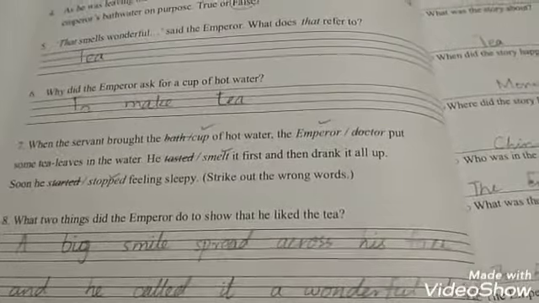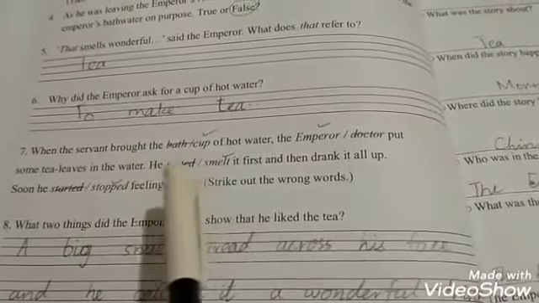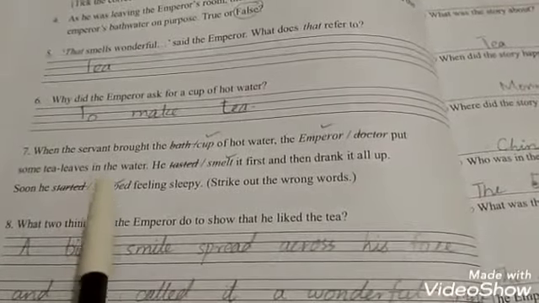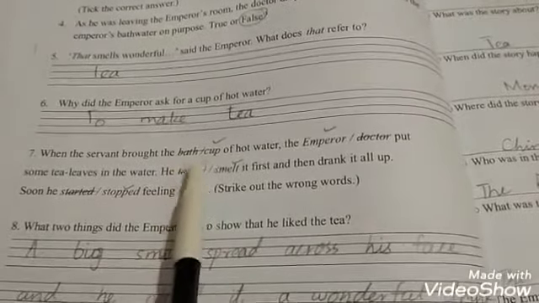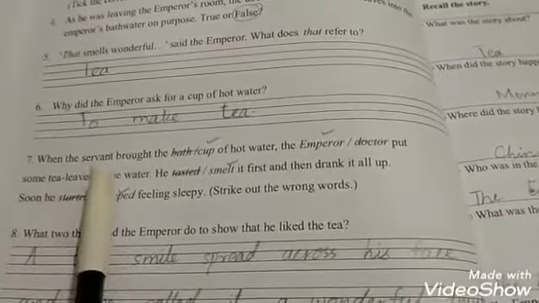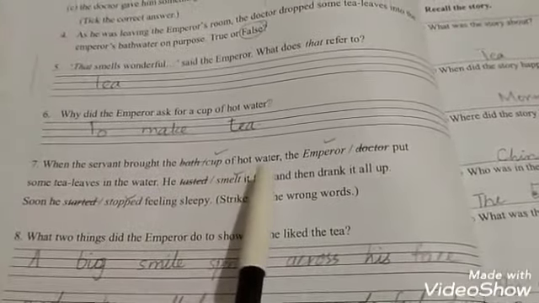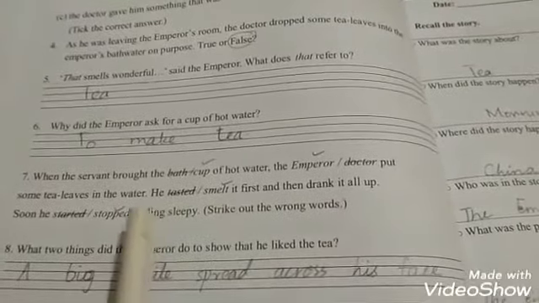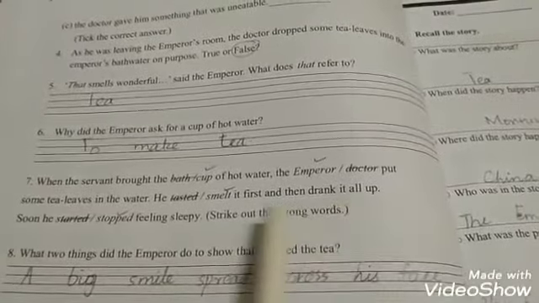Question number 7 is, when the servant brought the... Okay, first read the instruction given at the end. Strike out the wrong word. Okay, you have to strike out the wrong word. When the servant brought the cup of hot water, the emperor put some tea leaves in the water. He tasted or smelled it first and then drank it all up. So he smelled it first and then drank it all up.